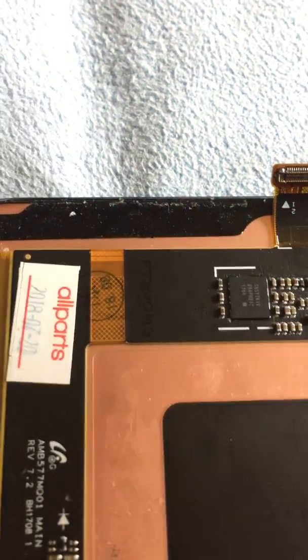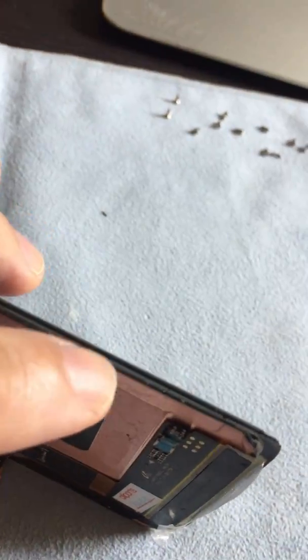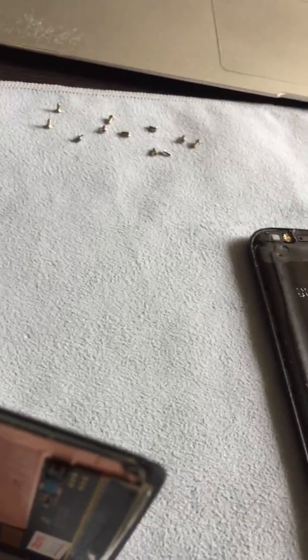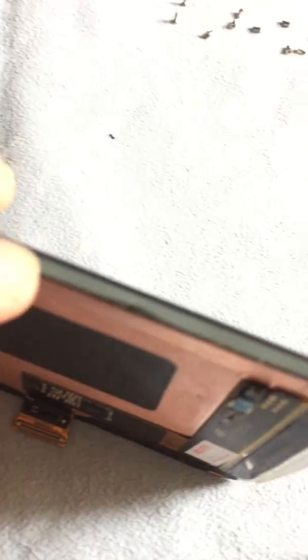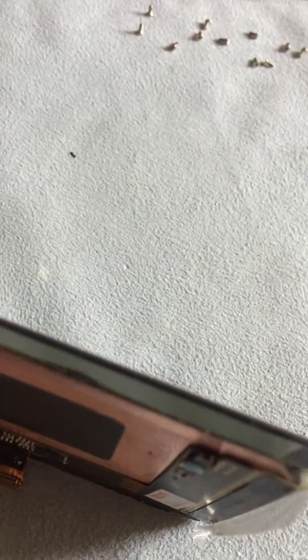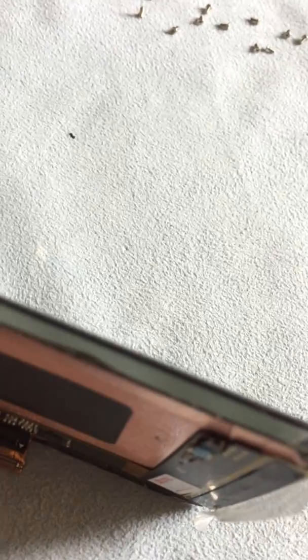So I must open the LCD. And what happened is, once I open it, the back panel is off from the frame, so it's totally gone, which means that we cannot use it.